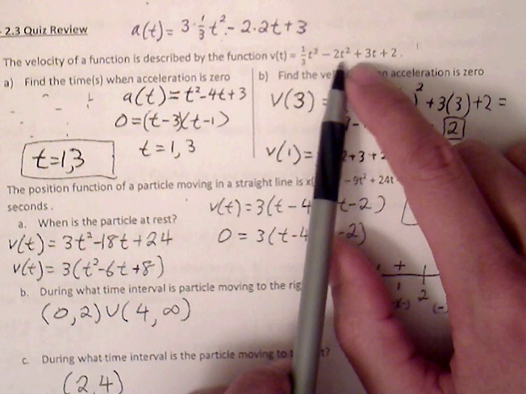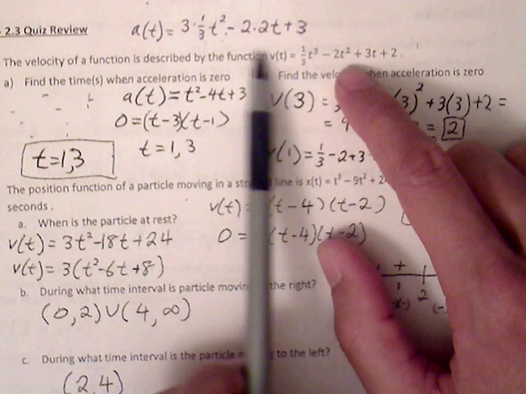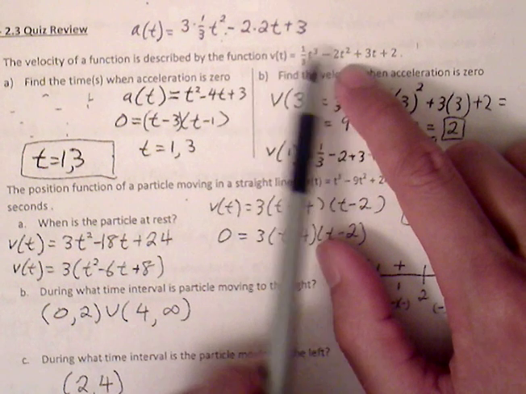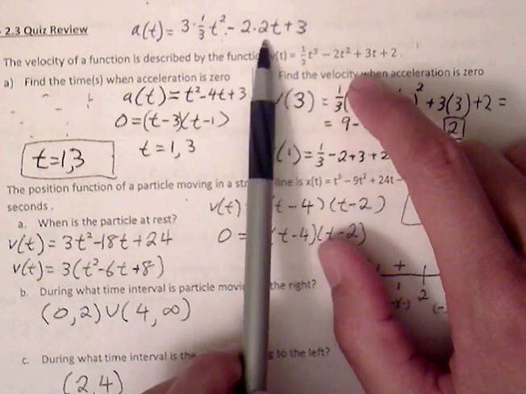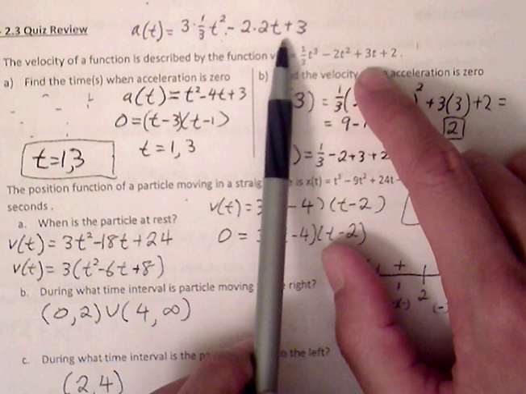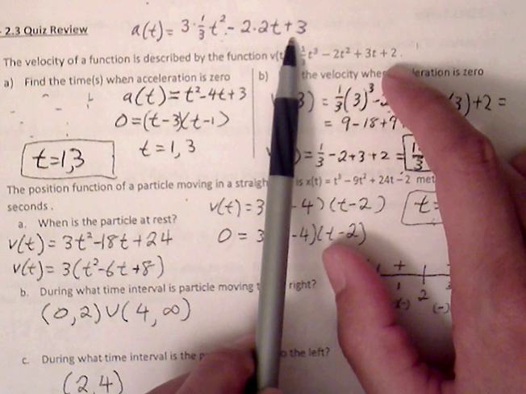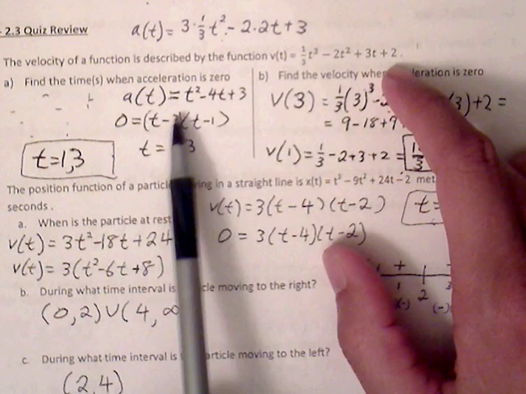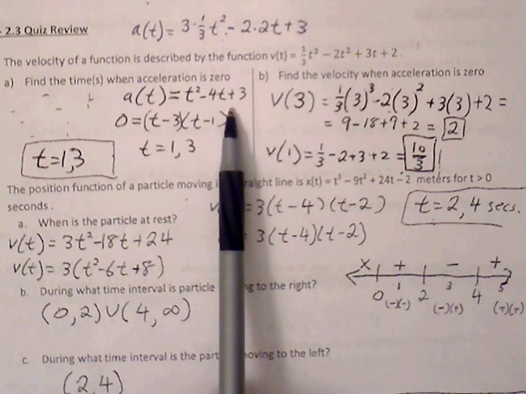For the second term, we bring down the 2, so that becomes 2 times 2 for t. T squared becomes t. 3t becomes 3, and then 2 goes to 0. So if we clean this up, we're going to get t squared minus 4t plus 3.